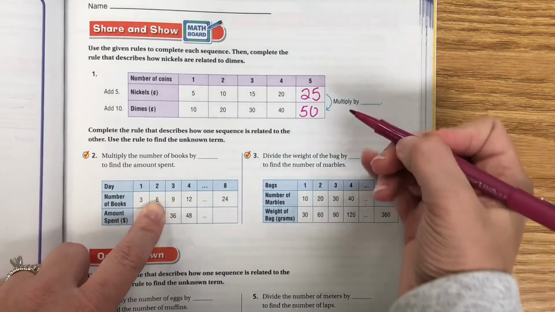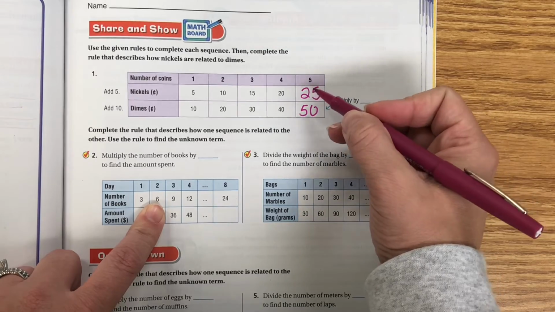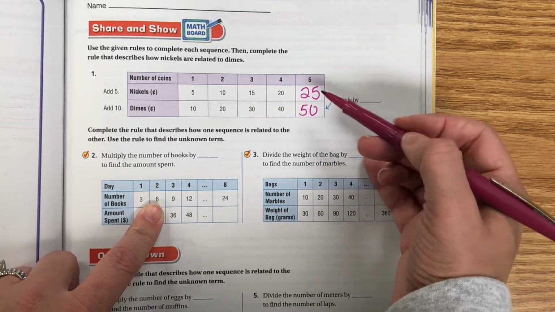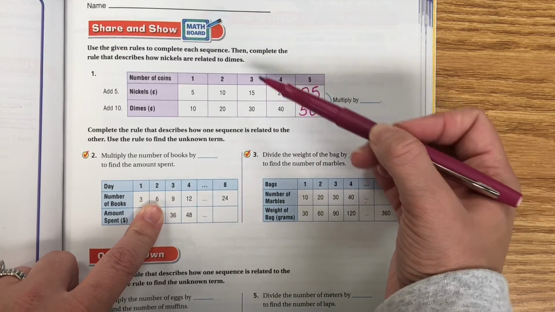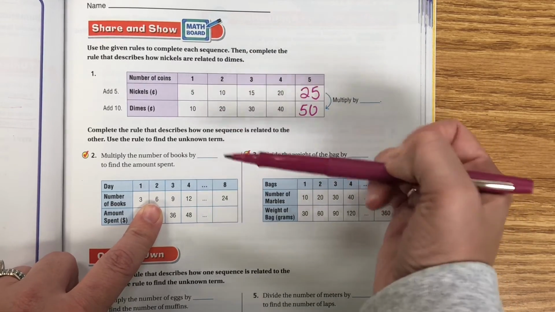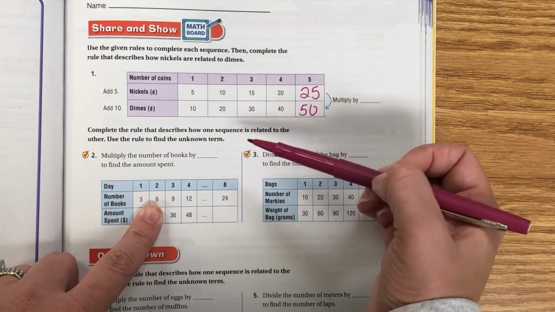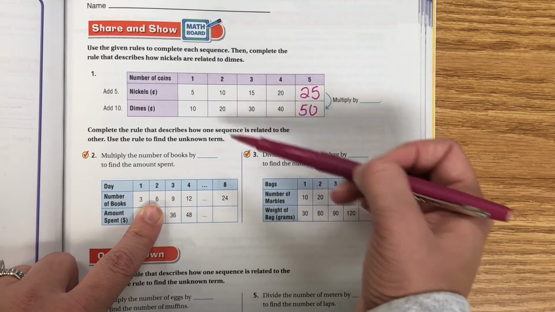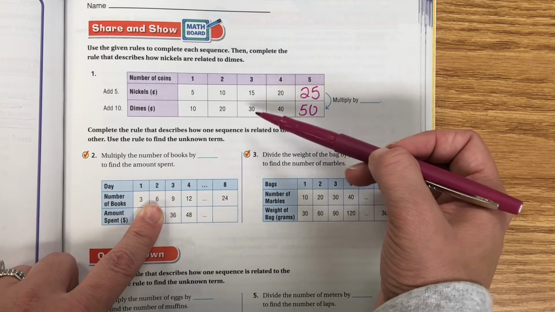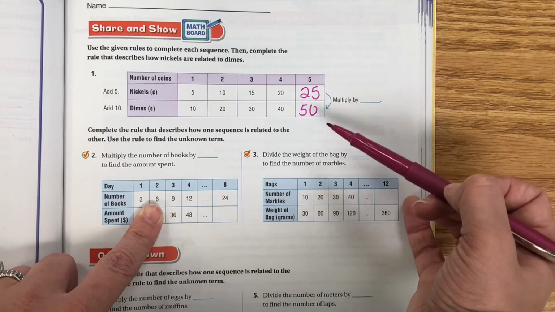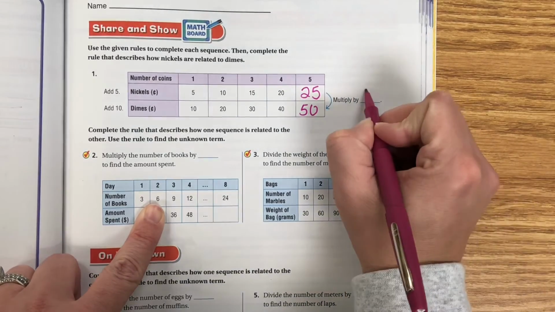Okay, now it wants us to find the rule for top and bottom. So I can go through here and find a pattern. 5 to 10. It says right here I'm going to multiply. So 5 times 2 is 10. 10 times 2 is 20. 15 times 2 is 30. 20 times 2 is 40, which means that 25 times 2 is 50. So you're going to multiply by 2.